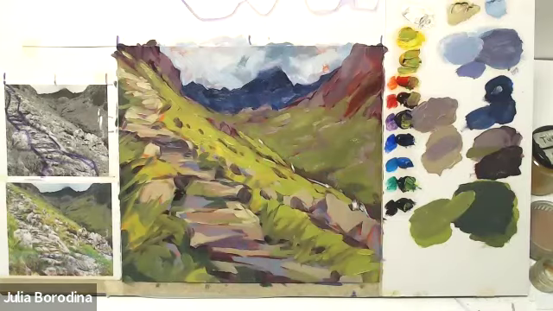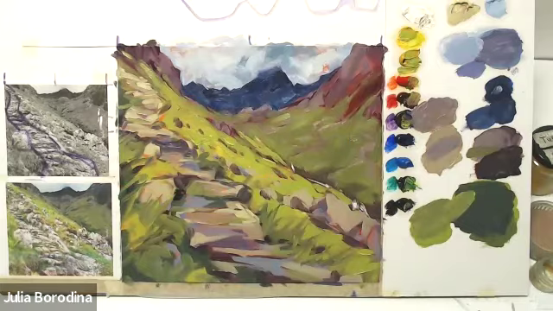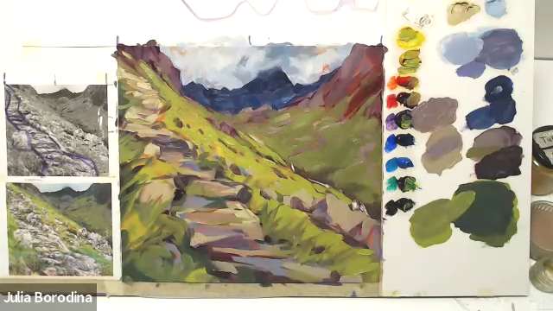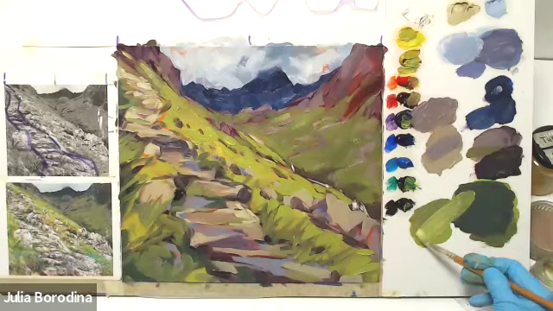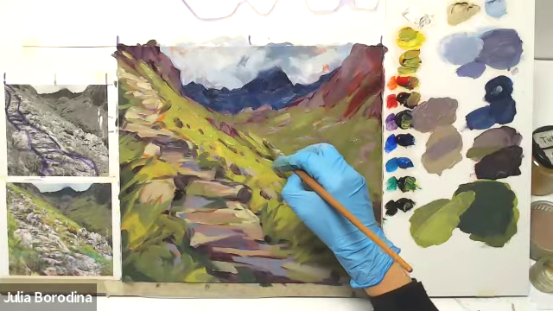Now I've lost my valley further up where I wanted to have that fill for it. But I'm happy with how the painting is looking, so I'm not going to do it for the sake of recreating the shape of the valley there. So I think I might just keep it as it is.